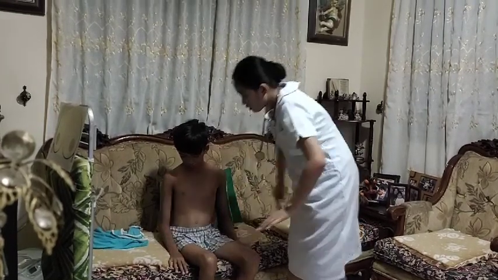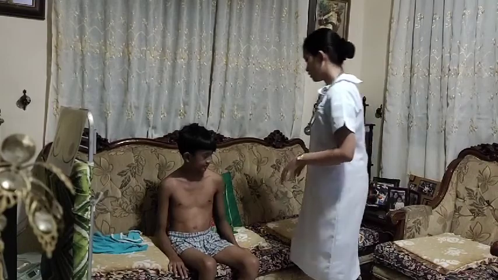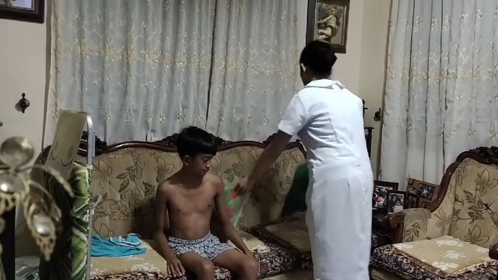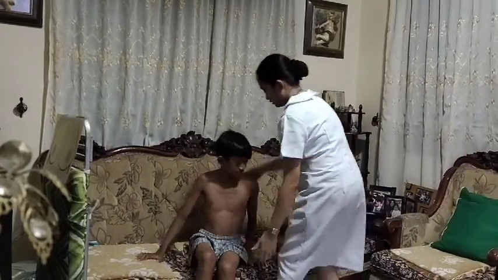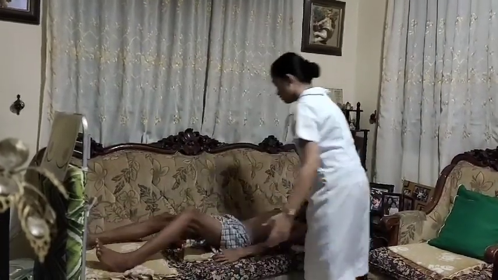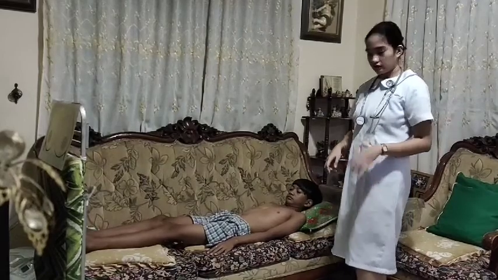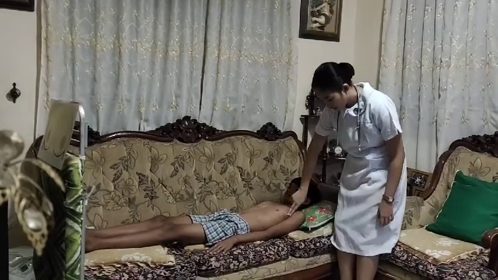So next one, we need to ask the client to go back again in supine position. So sir, can you lay down? Okay sir, thank you. So we just do the vertical strip pattern. We will start near the axillary.